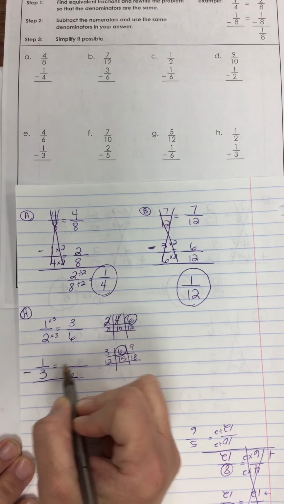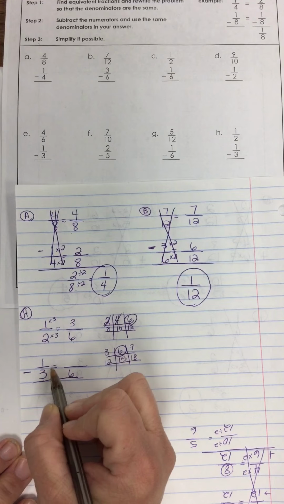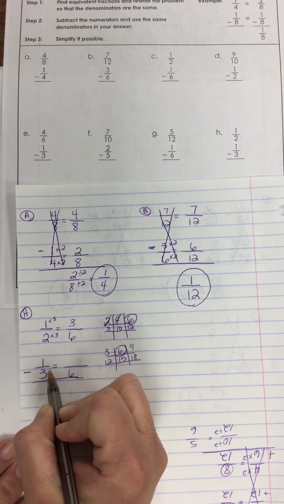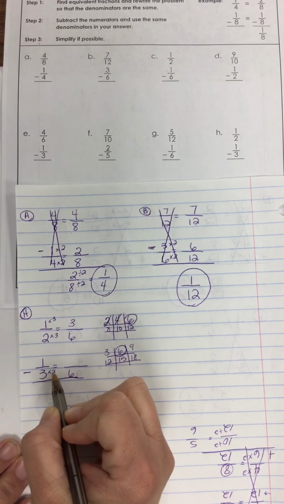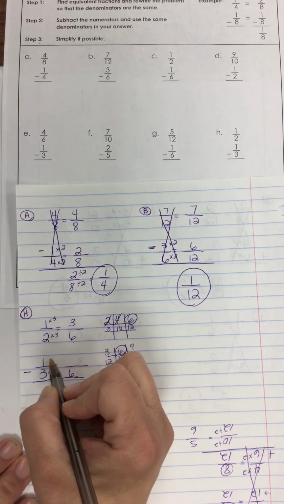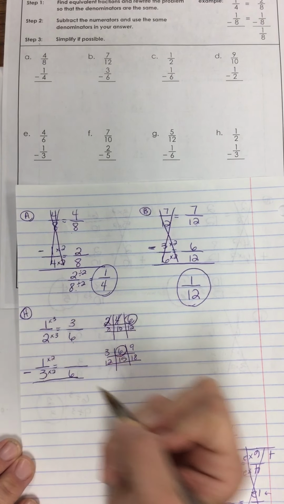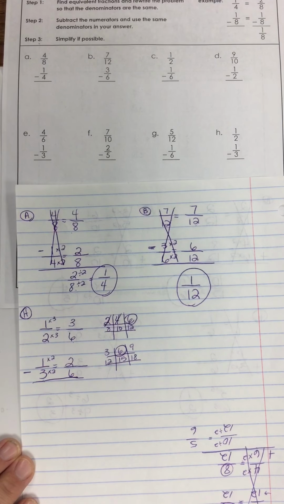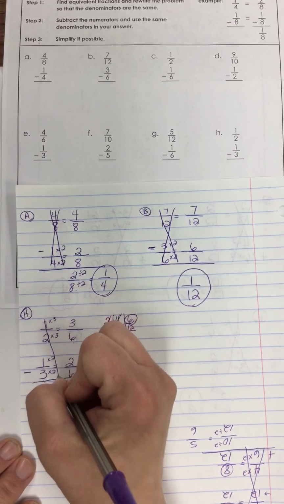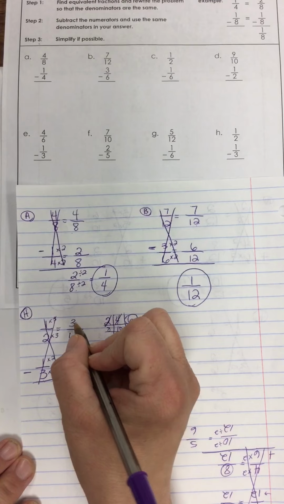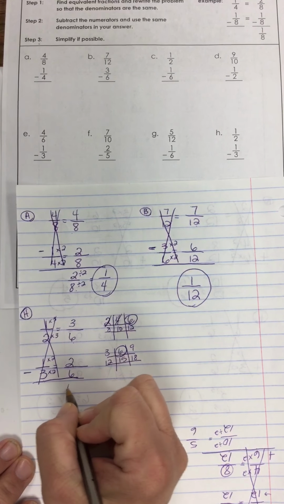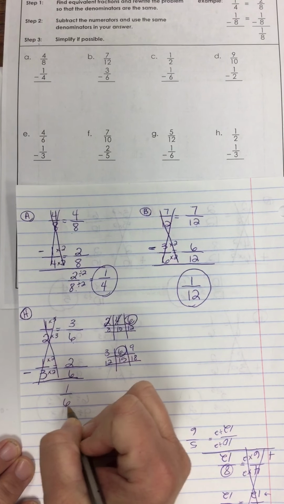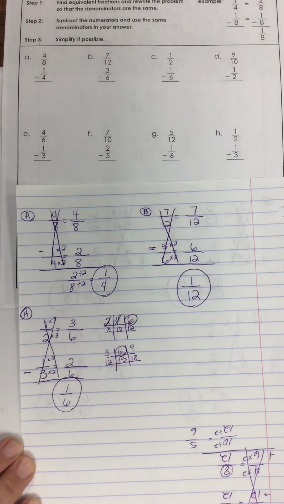1 over 3 equals blank over 6. 3 is equal to 6 when I multiply it by 2. 3 times 2 equals 6. So then I multiply by 2 in the numerator. 1 times 2 is 2. Now we're going to subtract. 3 minus 2 is 1. And my denominator is going to be 6. Okay?